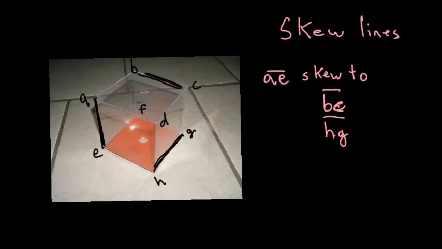So then we look at the back rectangle. BF is parallel to AE, CG is parallel to AE, but then you have this back line, FG, which is not parallel and it's not going to touch. So our third skew line there is FG. So on any rectangular prism, you're going to have 3 different lines that can be skew.